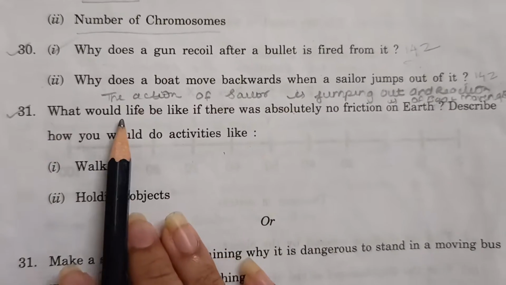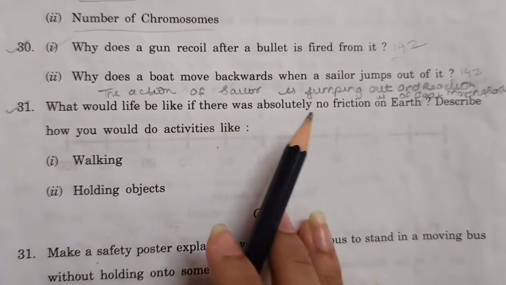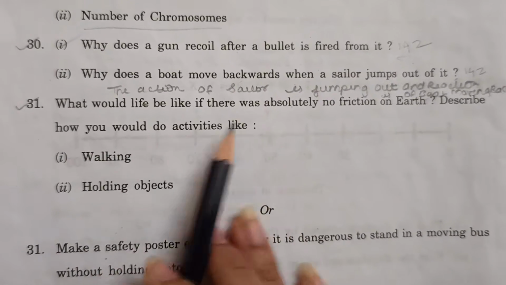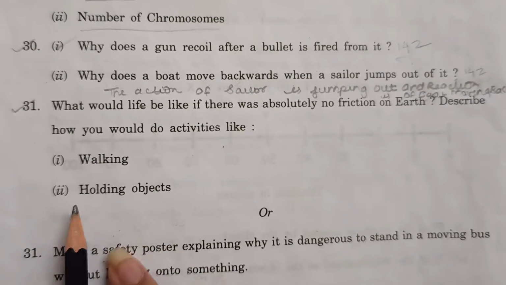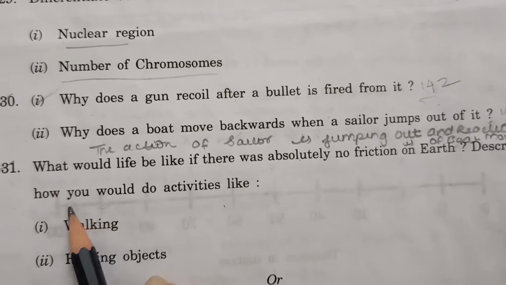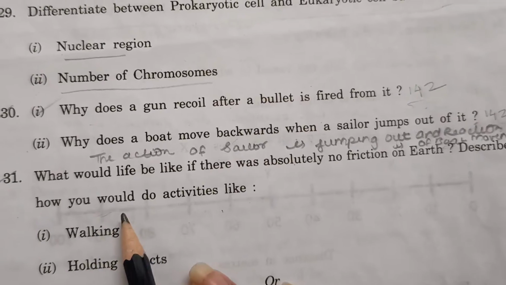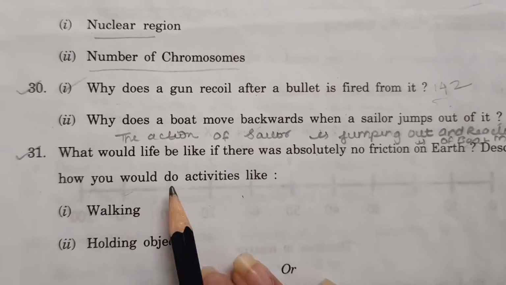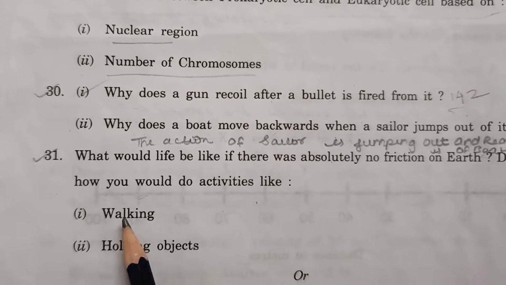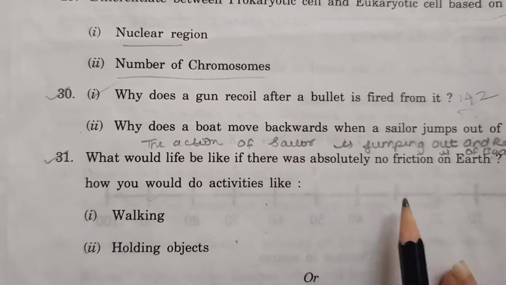Question number 31. What would life be like if there was absolutely no friction on earth? Describe how you would do activities like 1. Walking. 2. Holding objects. Now, the characteristics of friction are that it is a self-adjusting force up to a certain limit, and it only acts in the direction opposite to the direction of the motion.